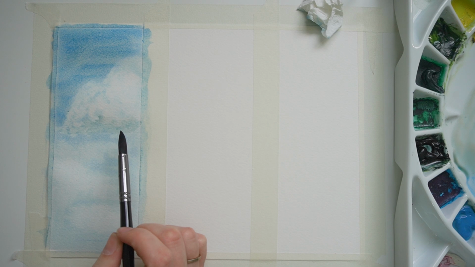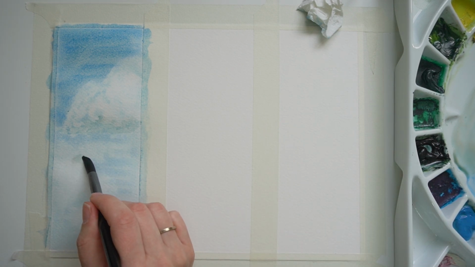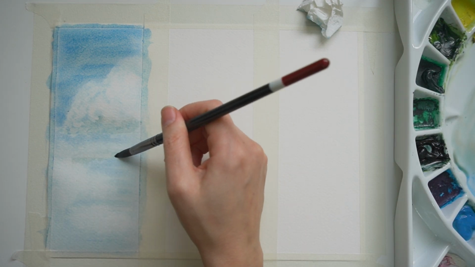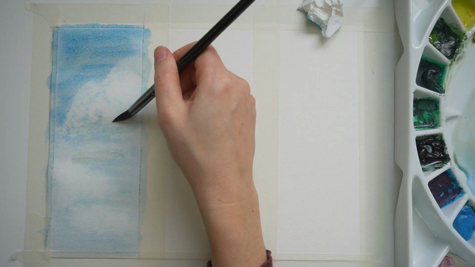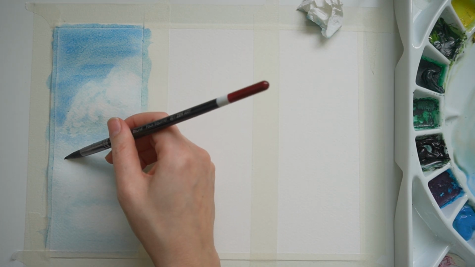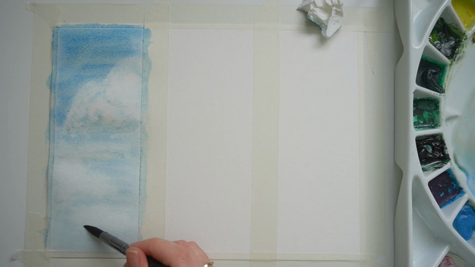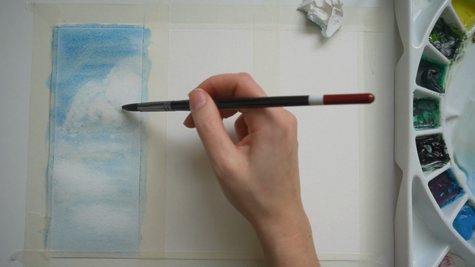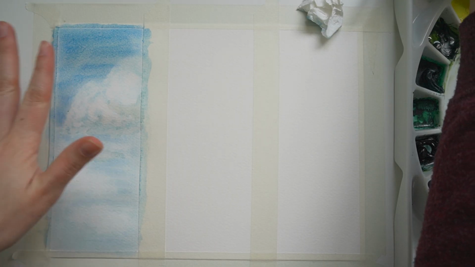Being careful not to let this be too wet. You want it to be kind of a glaze where there's not a lot of water, not a lot of pigment. I'm going to dab that off. We're just kind of bringing this in here. If you have too much water, you'll get an awkward bloom as this thing dries, which is not what we're going for. All right, so those are your fluffy clouds.